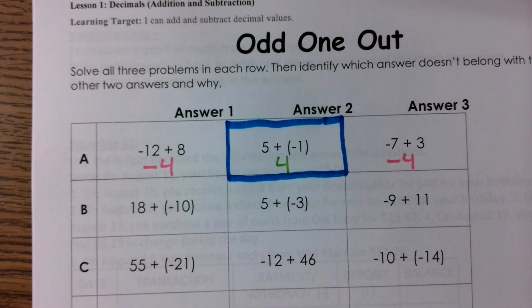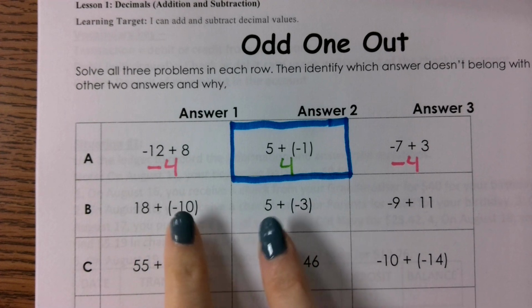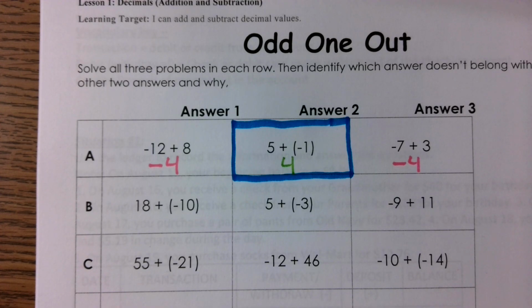You're going to go through each row and you're going to answer them. You should use the calculators. The calculators have been provided for you. We've already gone through the rules. Now we're just wanting to make sure you guys understand how to input that into your calculator. You're going to write down your answers for each of them, and then on every row you're going to identify which value was the odd one out. So I'm going to give you the next 10 minutes. 10 minutes is plenty of time for you to go through and do this.